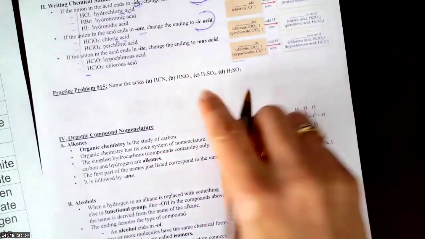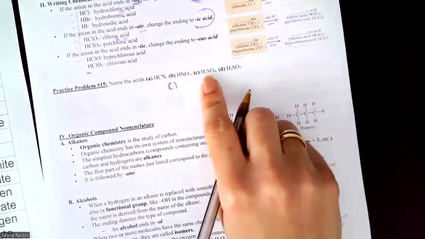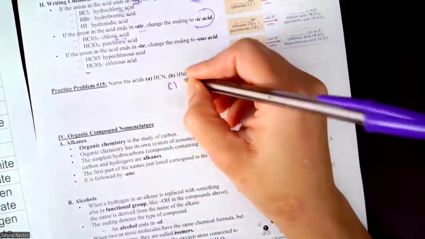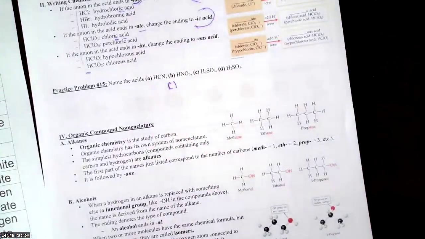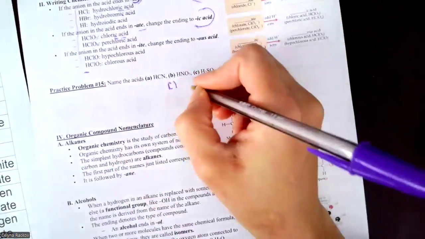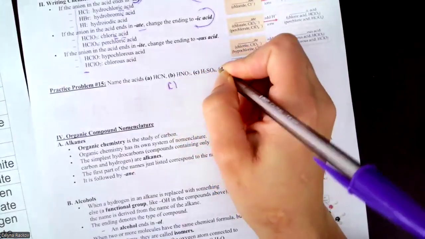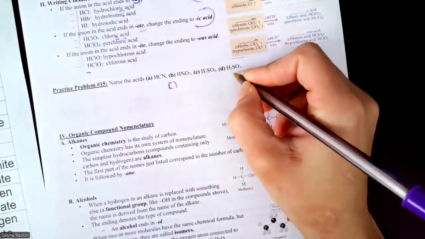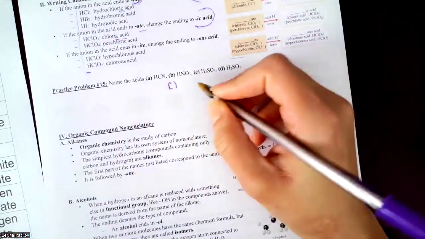So H2SO4 will be sulfuric acid, and H2SO3 will be sulfurous acid.